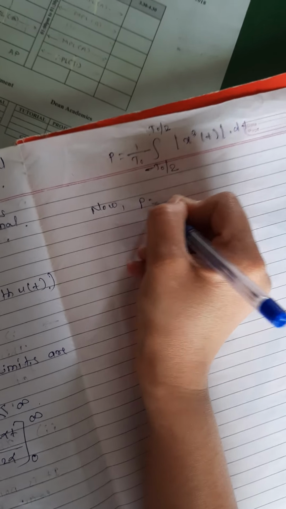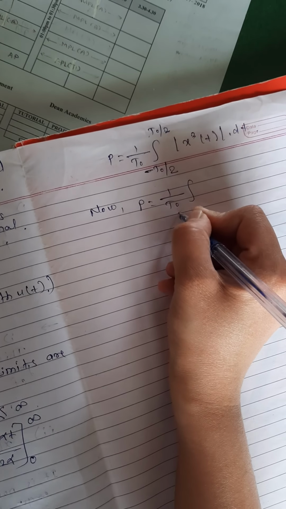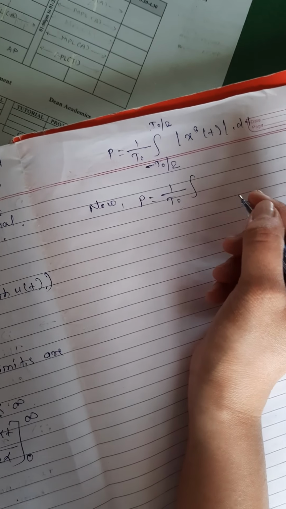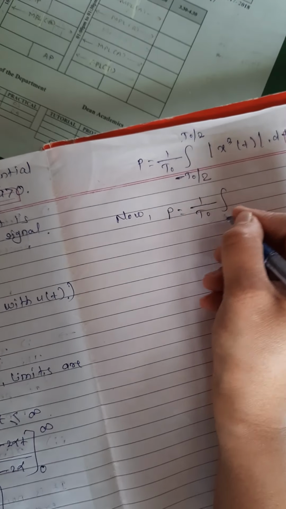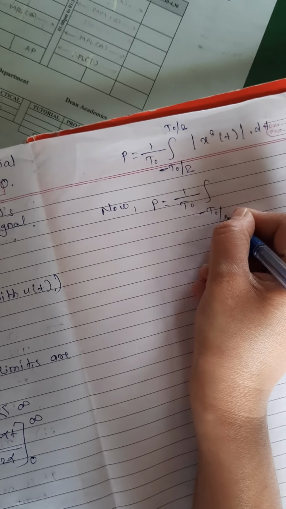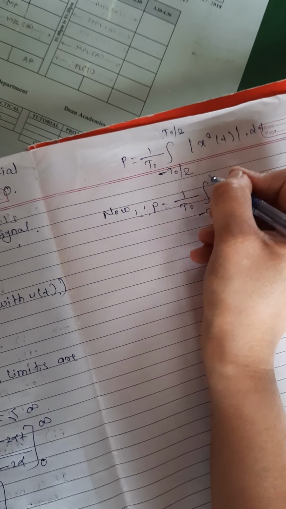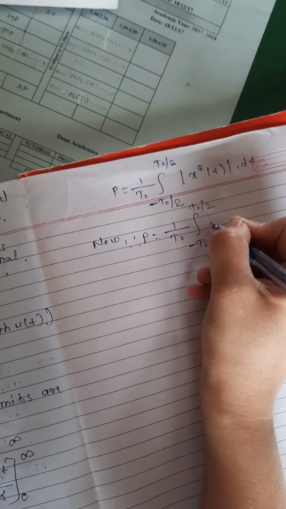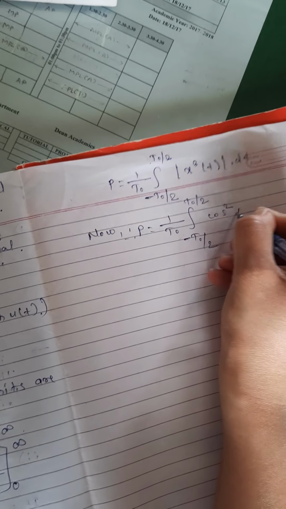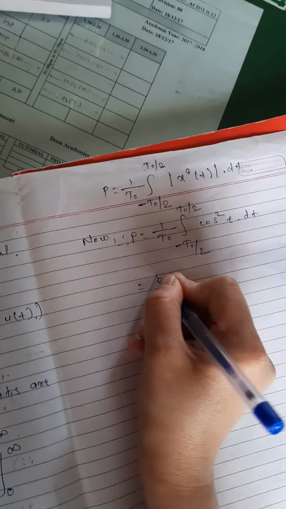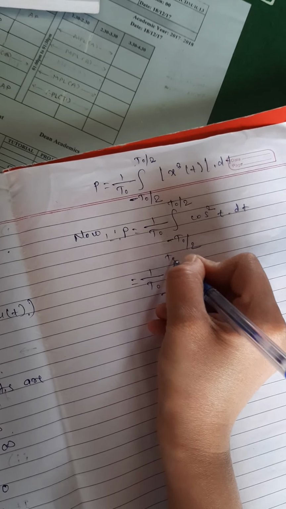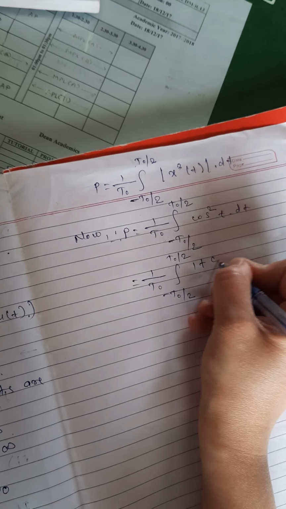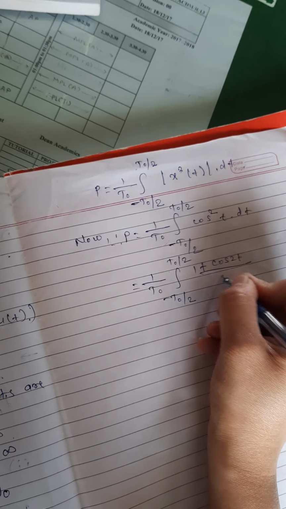Now P is equal to 1 by T0 integration minus T0 by 2 to T0 by 2 cos square of t dt. So it is 1 by T0 integral of 1 plus cos 2t divided by 2 into dt.